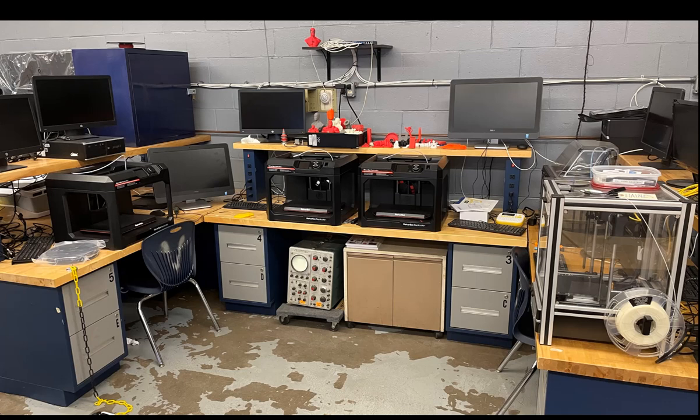If they make something and they want to print it, and they have to wait a week to print it because there's just one printer and there's 5 kids in front of them wanting to print something, they're just going to lose interest in it. So we have 3 of them. They're all set up, and they're really great. I'm going to show you some of the things we printed on them.